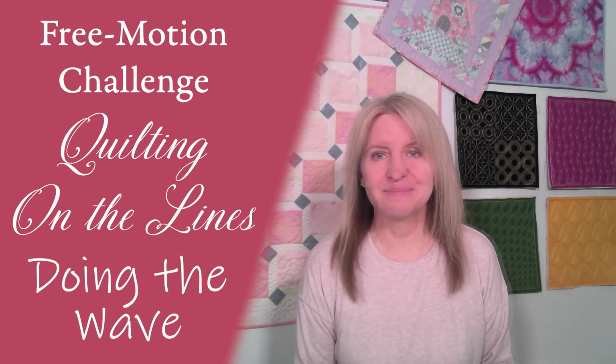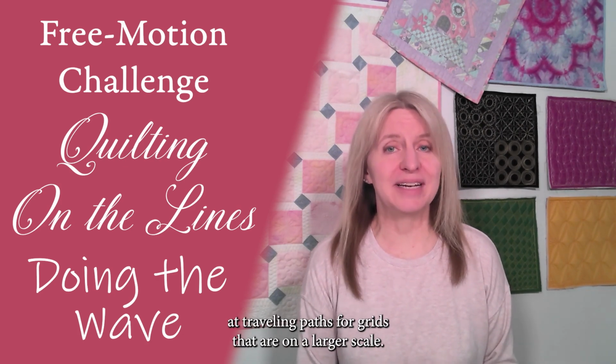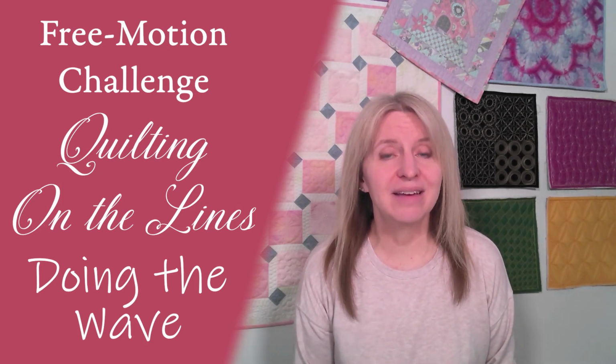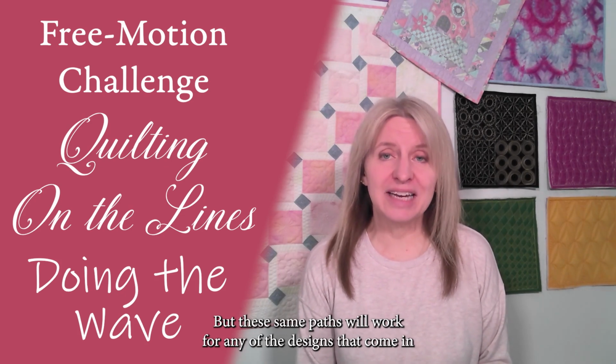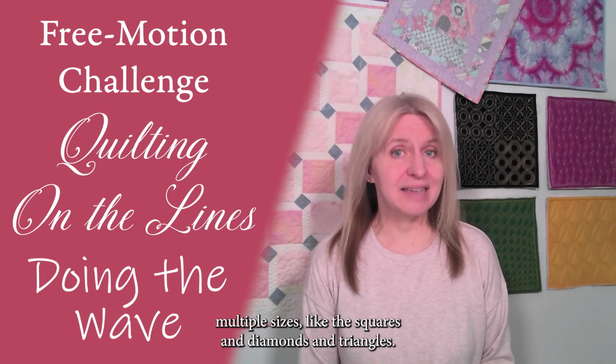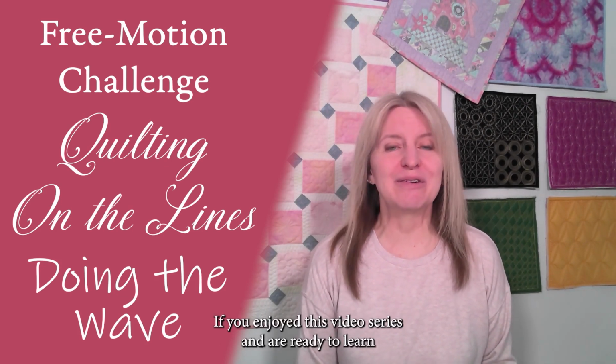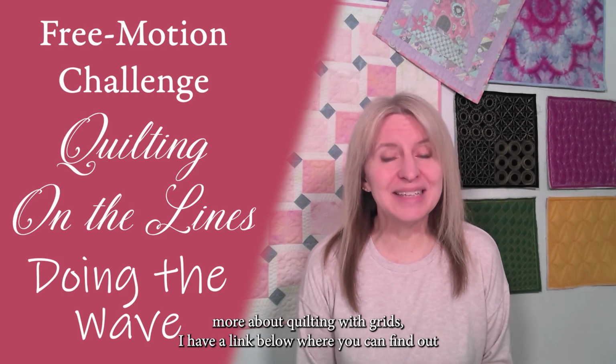Throughout these lessons, we have looked at traveling paths for grids that are on a larger scale, but these same paths will work for any of the designs that come in multiple sizes, like the squares and diamonds and triangles.